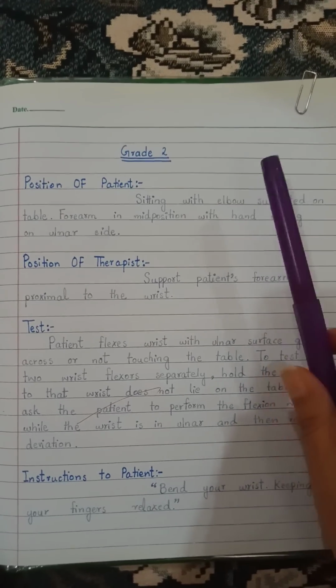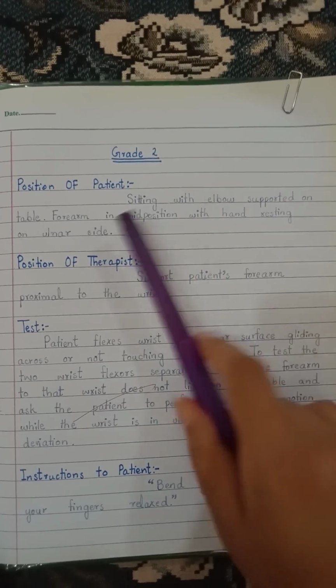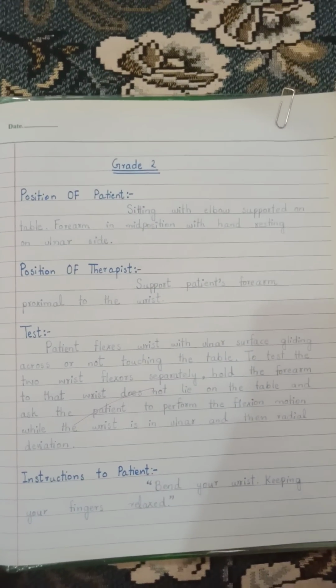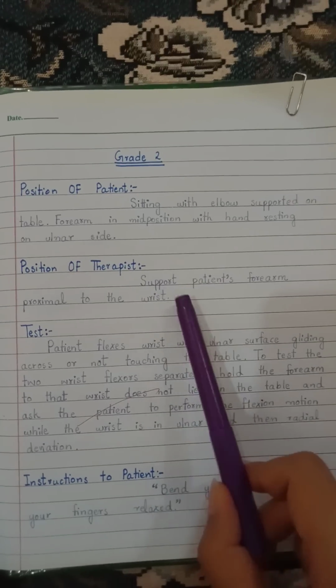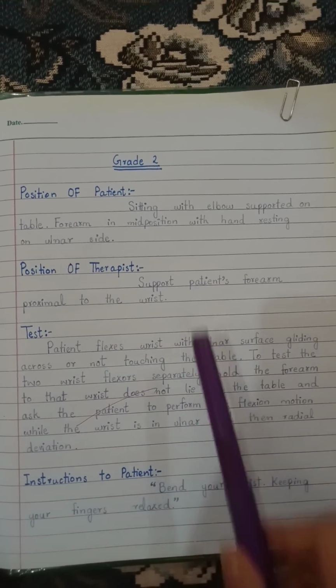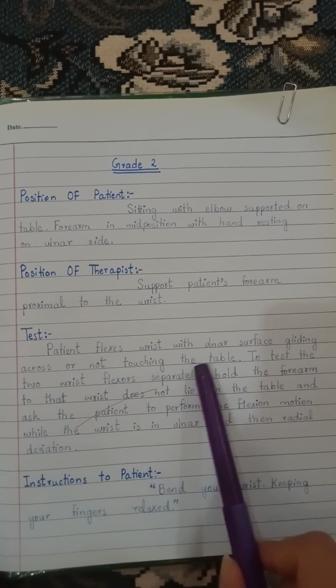In grade 2, first of all we will discuss position of patient. Position of patient is sitting with elbow supported on the table, forearm in mid position with hand resting on ulnar side. Position of therapist: support patient's forearm proximal to wrist. Test: patient flexes wrist with ulnar surface gliding across or not touching the table.